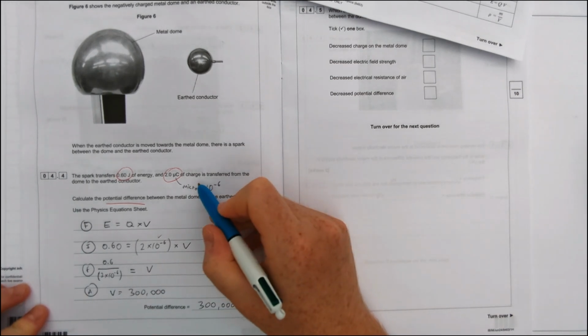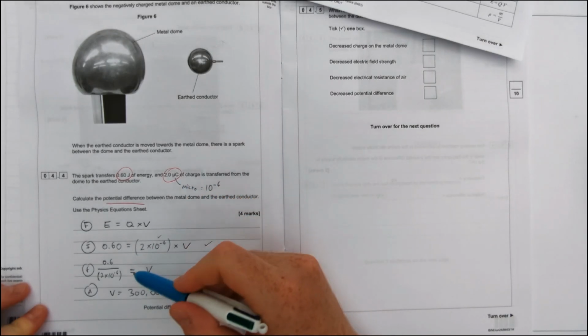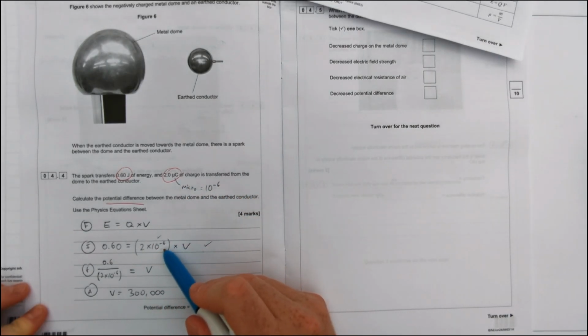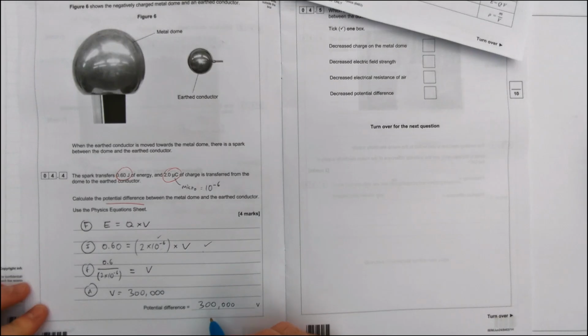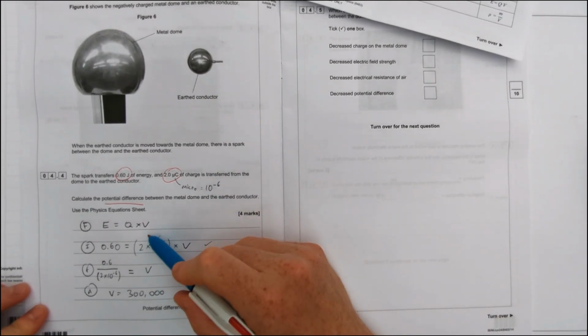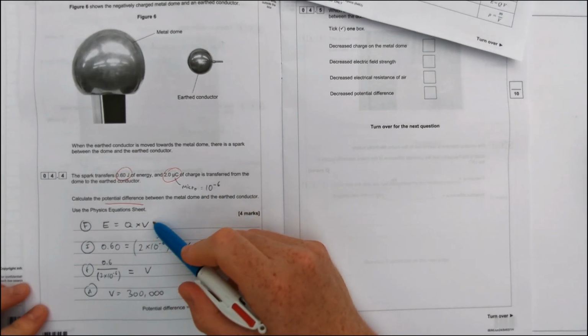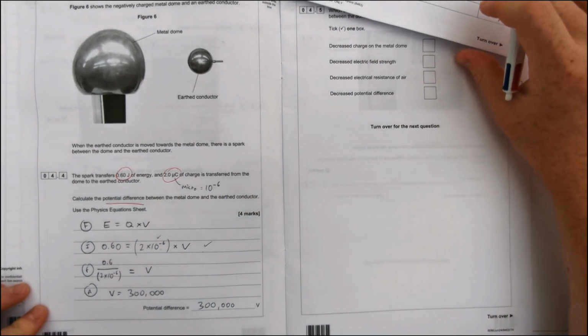If you didn't do the conversion properly, if your answer starts with a V and you've got some valid workings, you just missed out this bit here, you'll get 3 out of 4. If your answer, let's say, was 3,000 or 3, if you didn't do your workings clearly, you're not going to get those sympathy marks, and make sure you show your workings out really, really clearly.